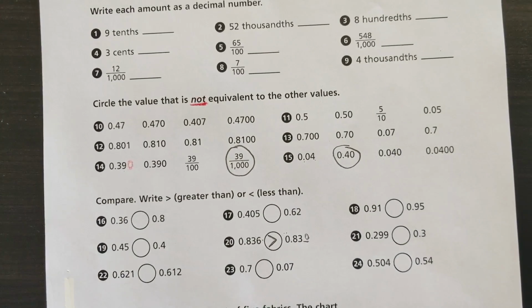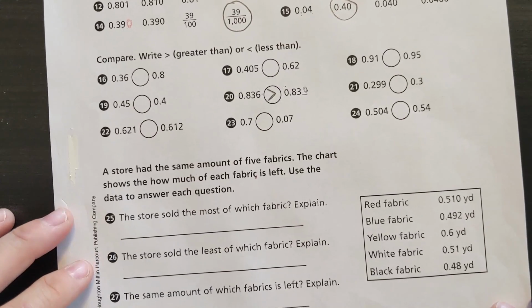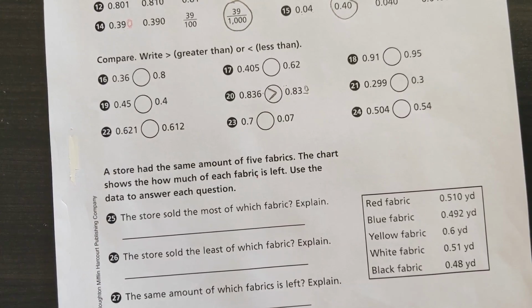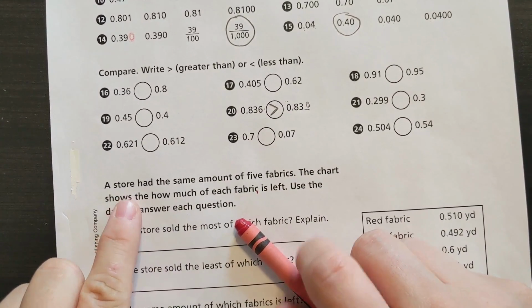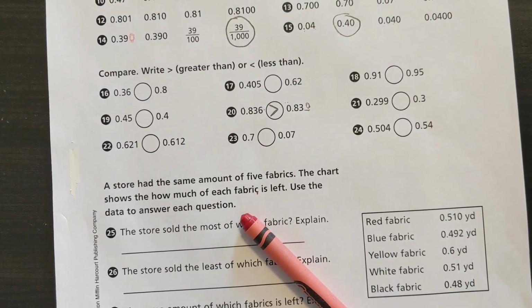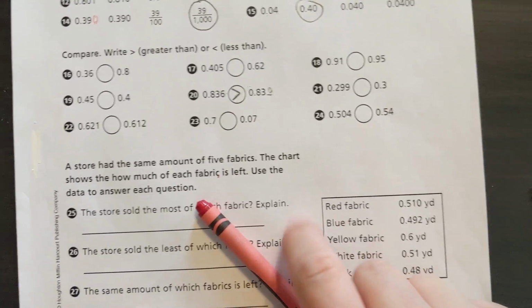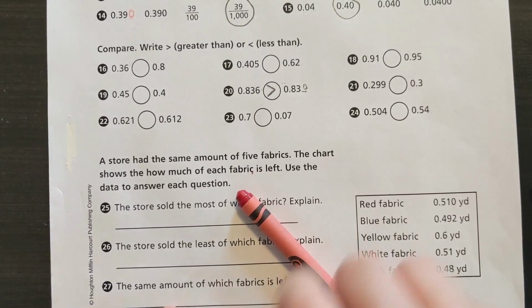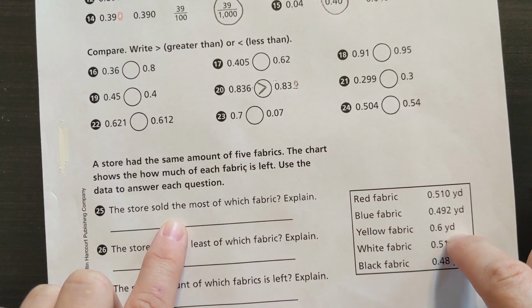Okay. We are going to work through number 25 and 26 and 27. You're going to be very careful on it. Let's use our red to look through the story problem. A store had the same amount of 5 fabrics. The chart shows how much of each fabric is left. Use the data to answer each question. So this is what was left over.